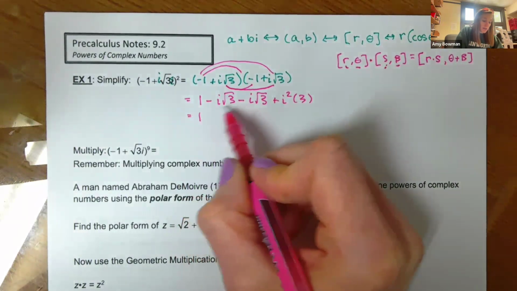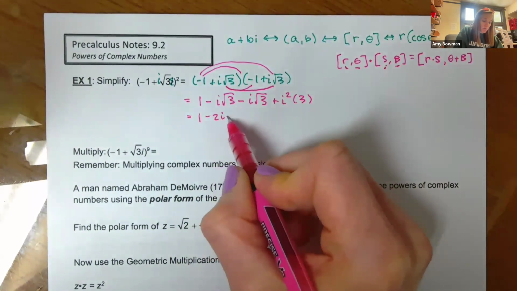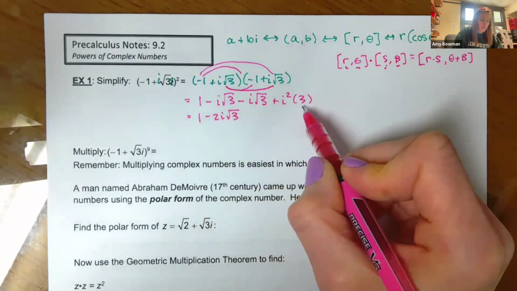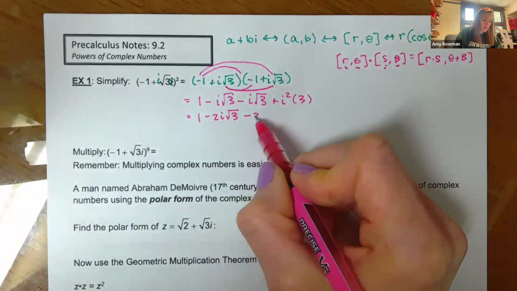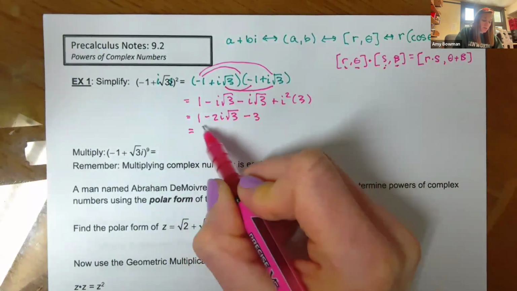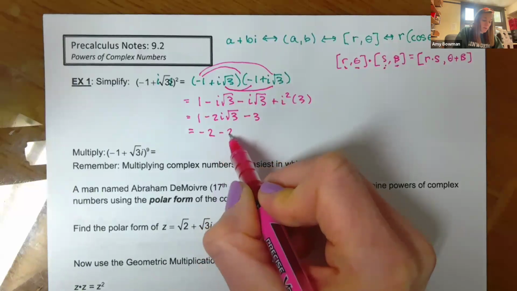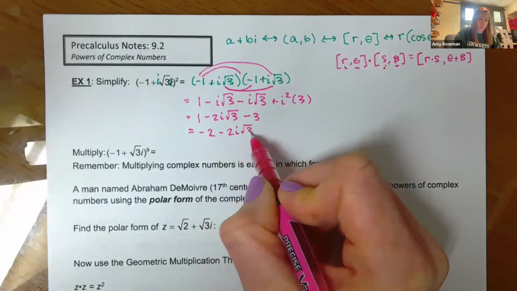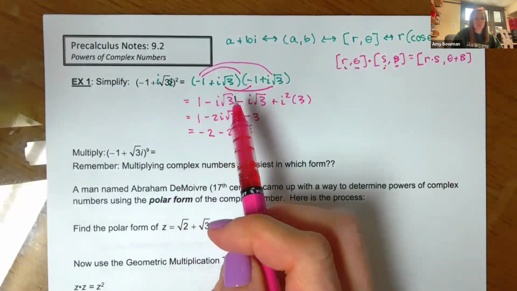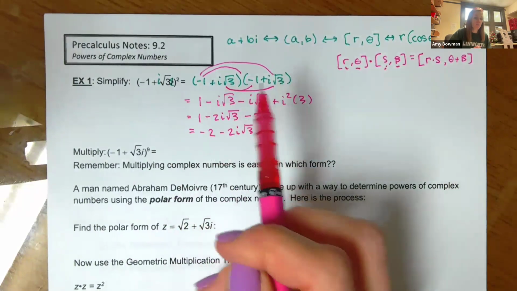So we have 1 minus 2i root 3, and we know i squared is -1 times 3, so that would just be -3. We get our final result of 1 minus 3, so -2 minus 2i root 3. So we can find powers of complex numbers by just multiplying out their binomial form.